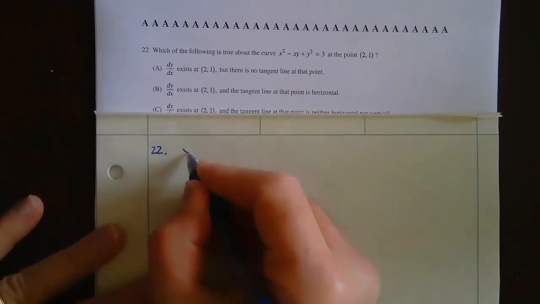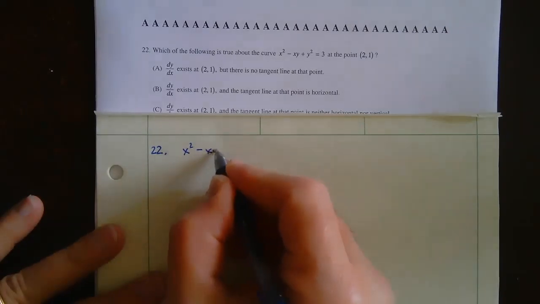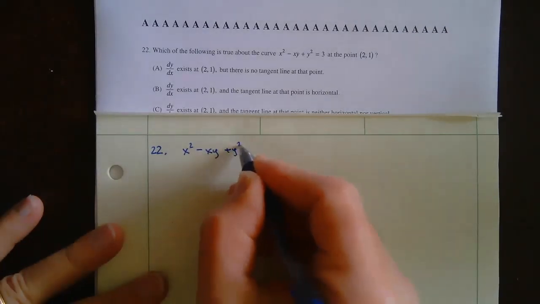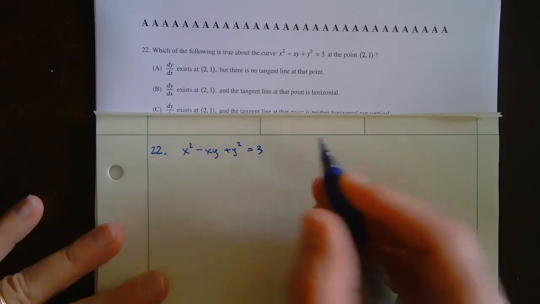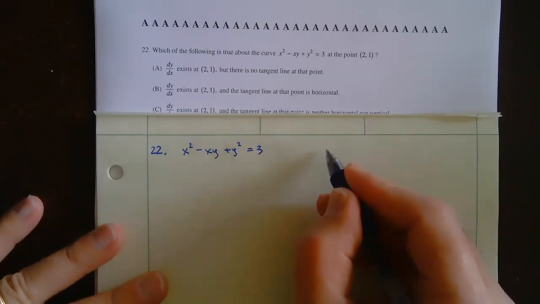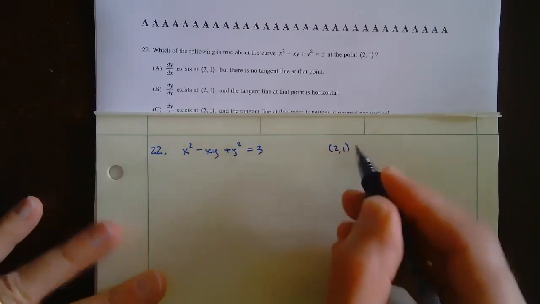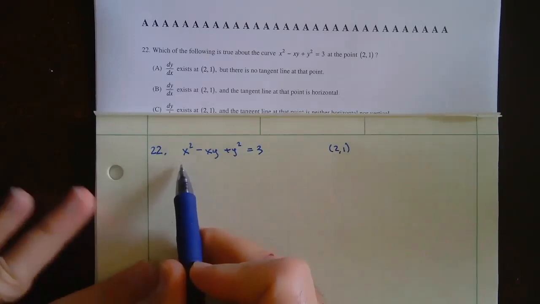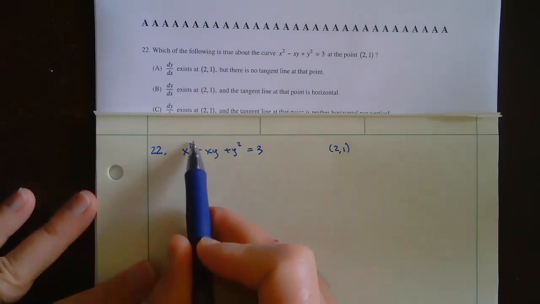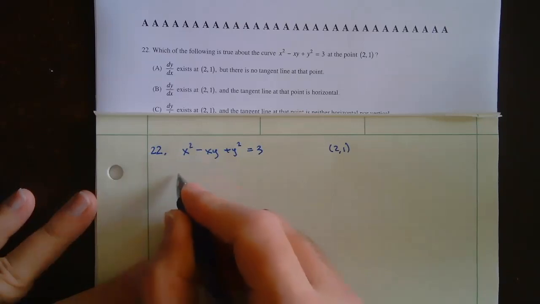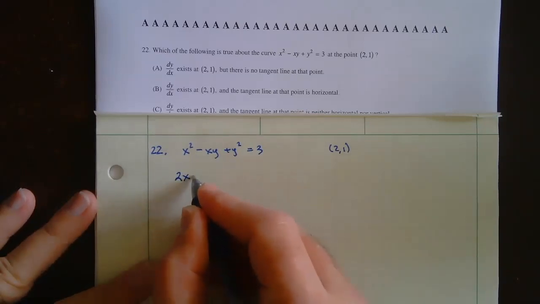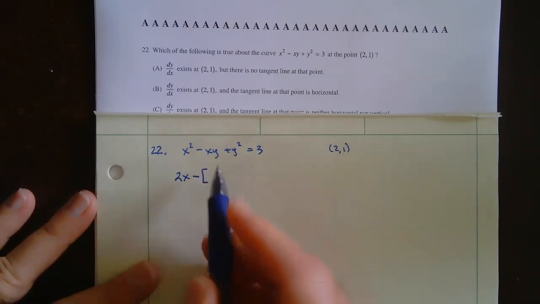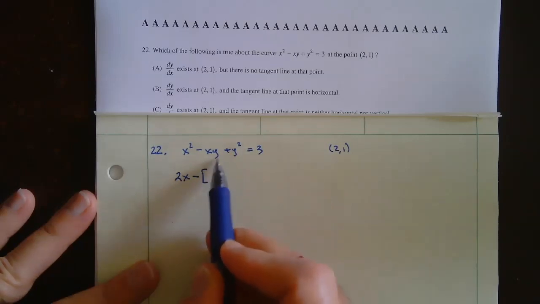I know x squared minus xy plus y squared must equal 3, and I want to figure out what's happening at the point (2, 1). So I have to do implicit differentiation. The derivative of x squared with respect to x would be 2x, and then minus, since xy is a product, I have to use the product rule.